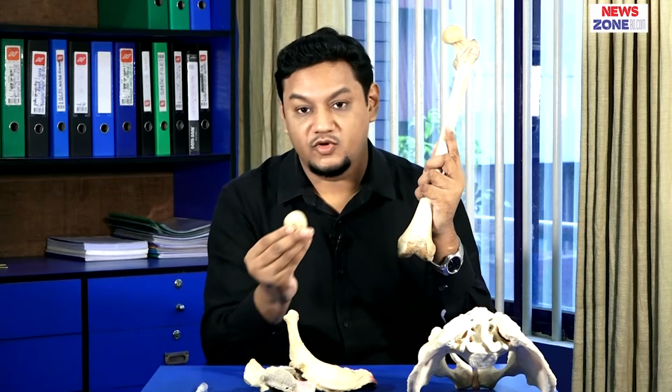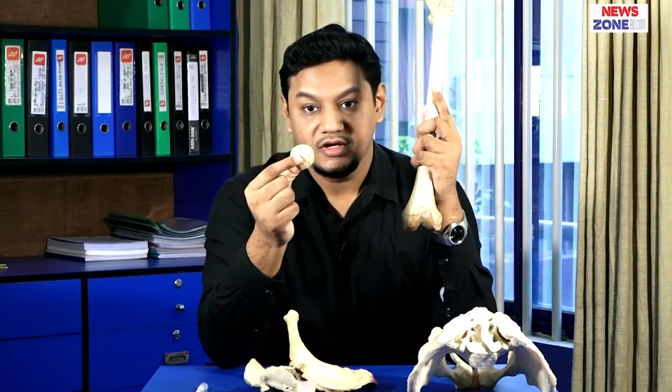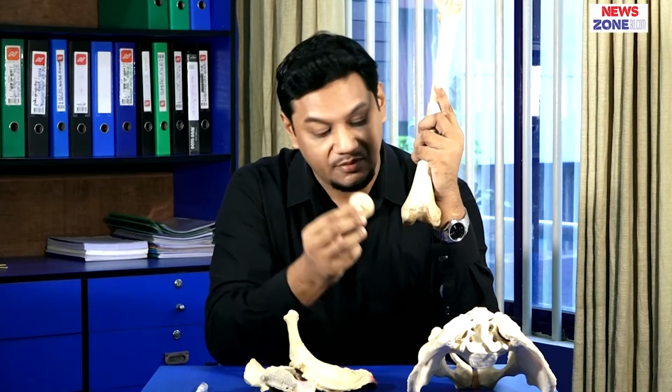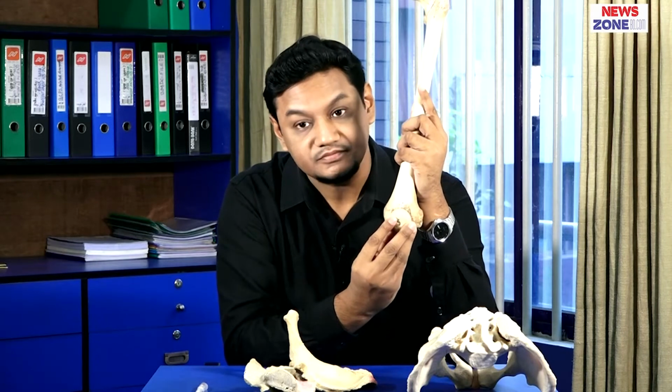But inferiorly over here, it will articulate on this surface with a particular small bone. Let me show you that. This bone is this bone. This is the patella. The patella will be present over here, and it is called the femoropatellar joint, which is a saddle type of synovial joint. This patella is articulating over here. This is the femoropatellar joint, or saddle type of synovial joint.